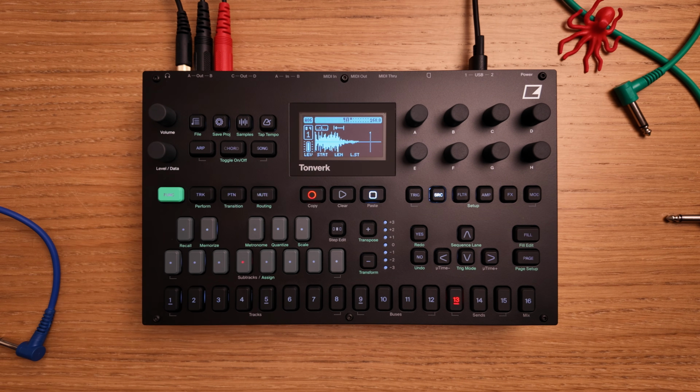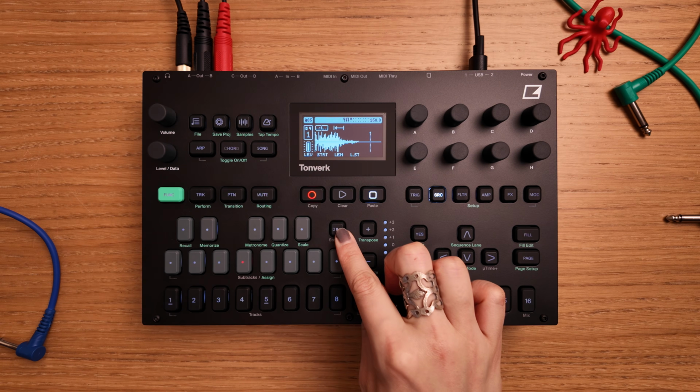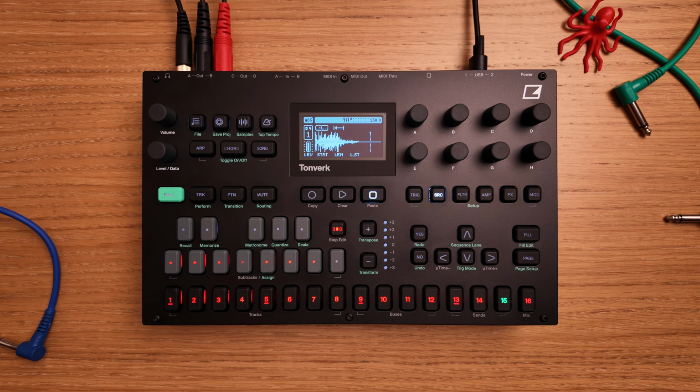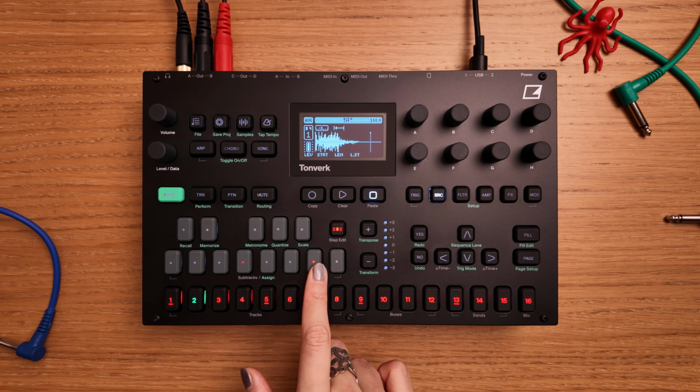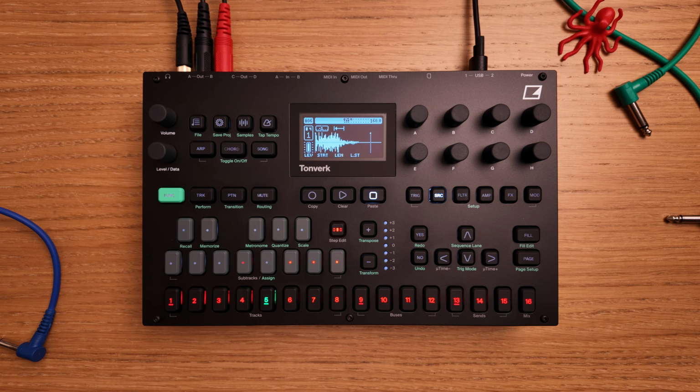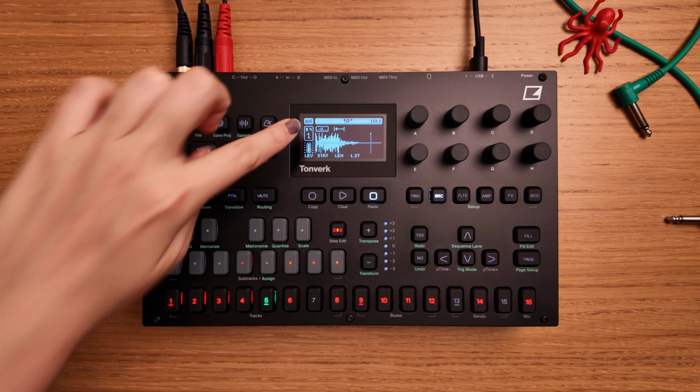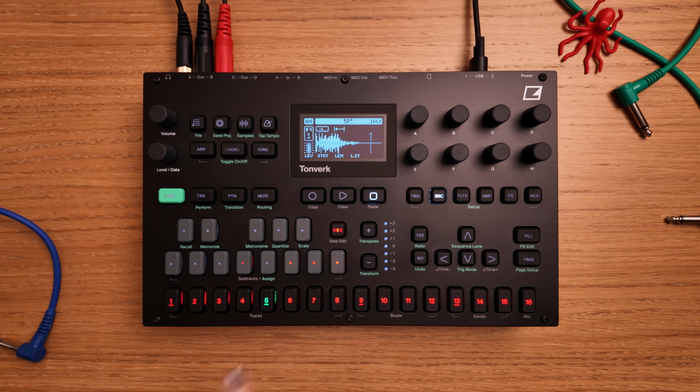You might also want to use Step Edit, which is activated with this button. In Step Edit, the keyboard will light up the subtracks that are active on the green step. For example, on step 1, these subtracks are playing. On step 2, this subtrack is playing. And on step 5, these are playing, and so on. Notice that there's a dim one right here. This is indicating the currently selected track, which is subtrack 4, and not the active subtrack on the step. So try not to get confused.